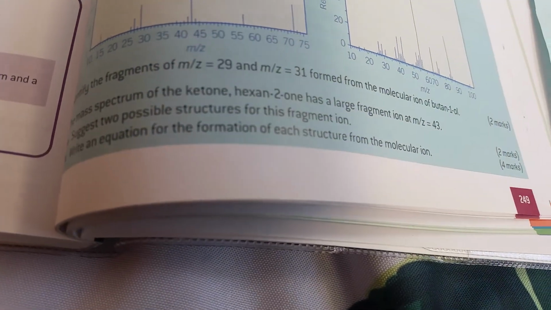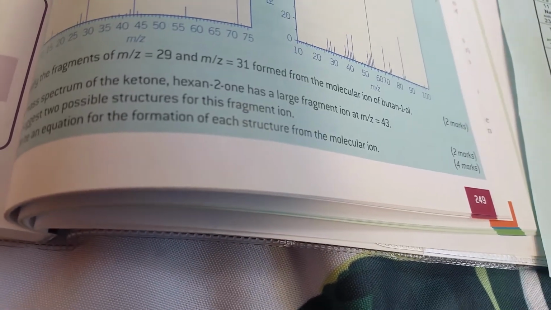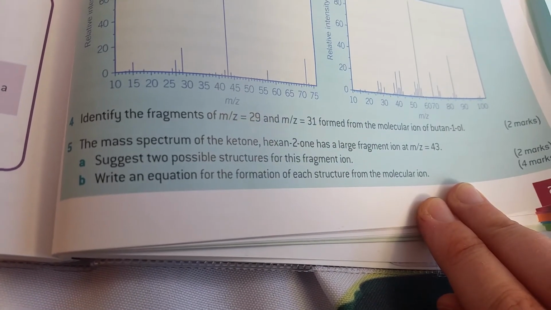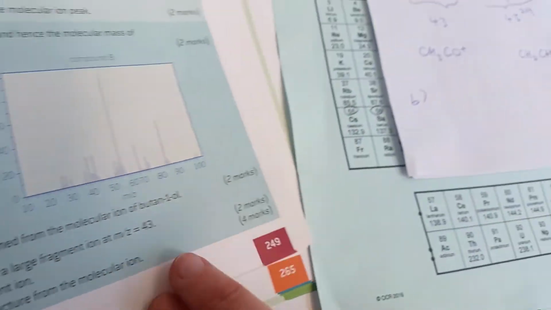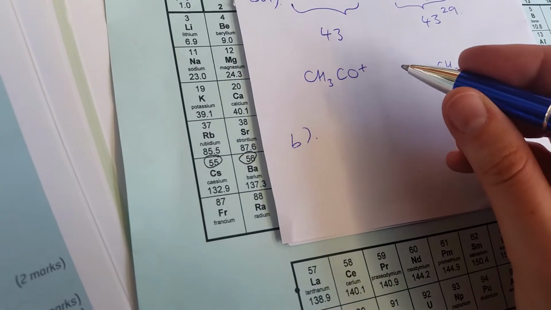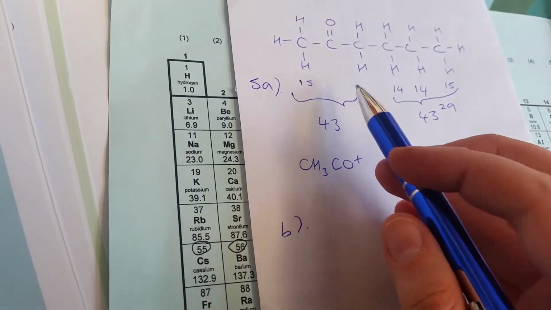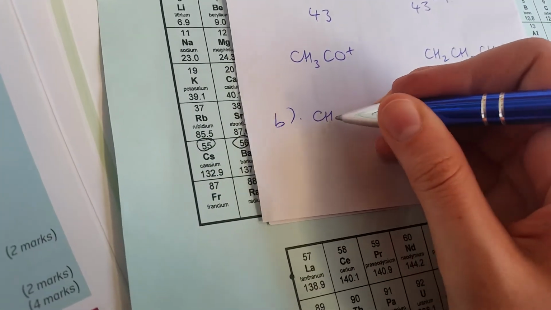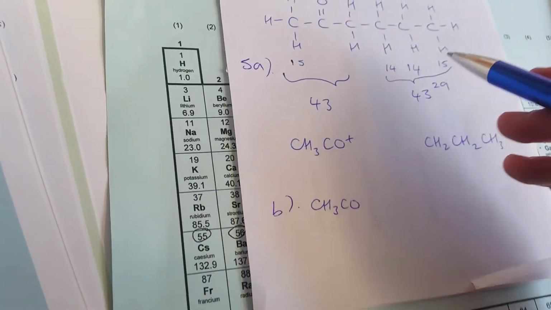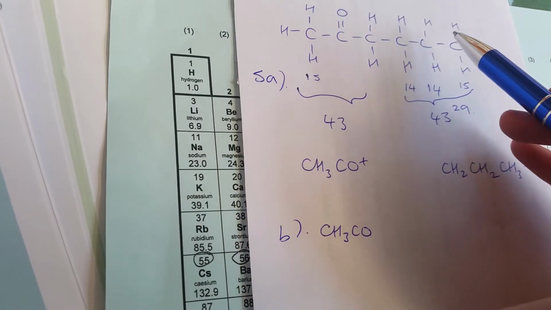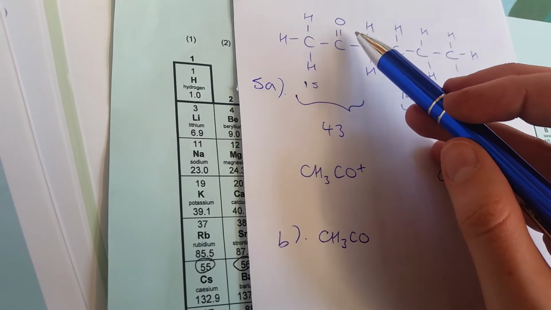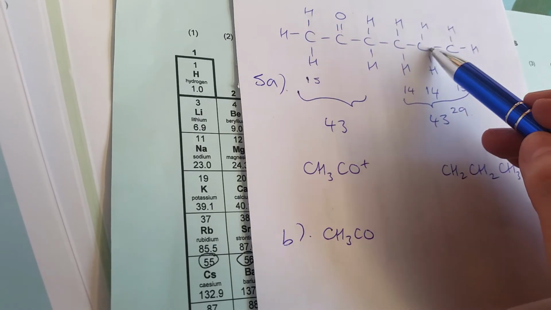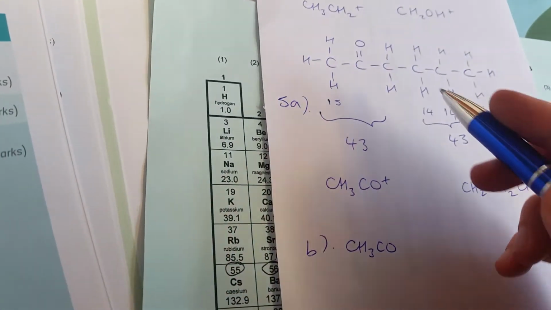Then finally, just write down the questions. 5B, write an equation for the formation of each structure from the molecular ion. Okay, so what we do is we write out hexan-2-one in structural formulae, so that's CH3CO. So remember, this could be carbon 2 or that could be carbon 2, so you might have put your ketone group there or there. So I'm just going to write it the way I've done it.